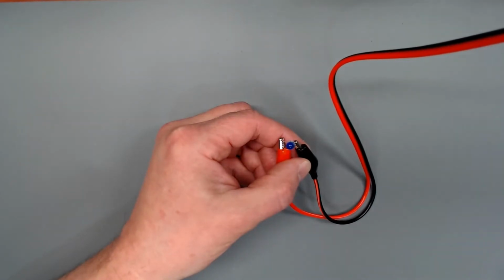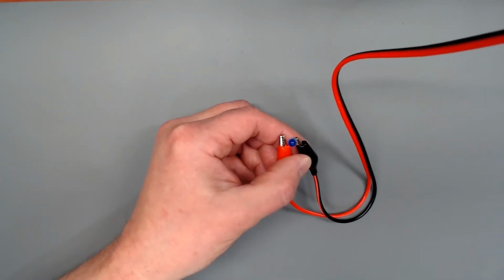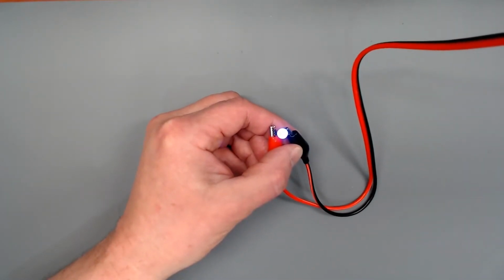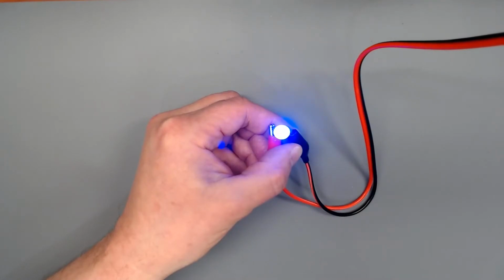So I'm going to turn up my voltage very slowly until we see the LED come on. Okay, right there the LED is on and I'm at 2.5 volts. And I'm going to continue to increase voltage and it'll get brighter and brighter. At 3.5 volts, it's going to get so bright, 5 volts.